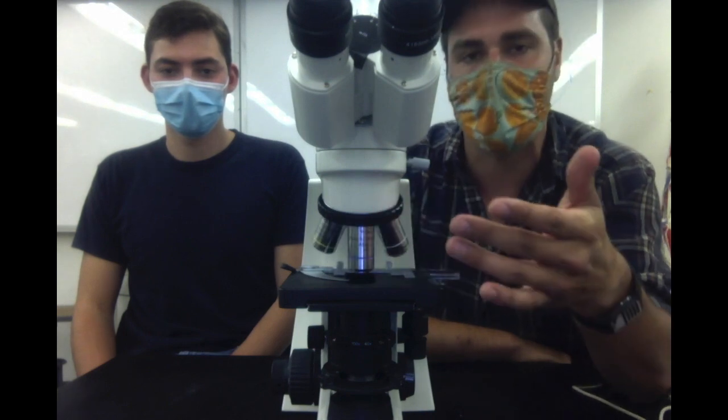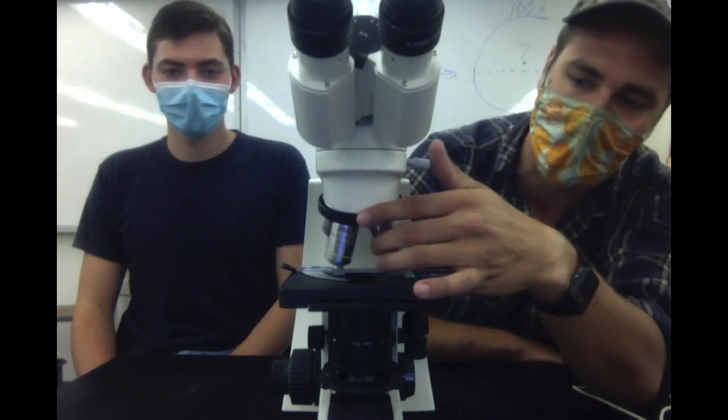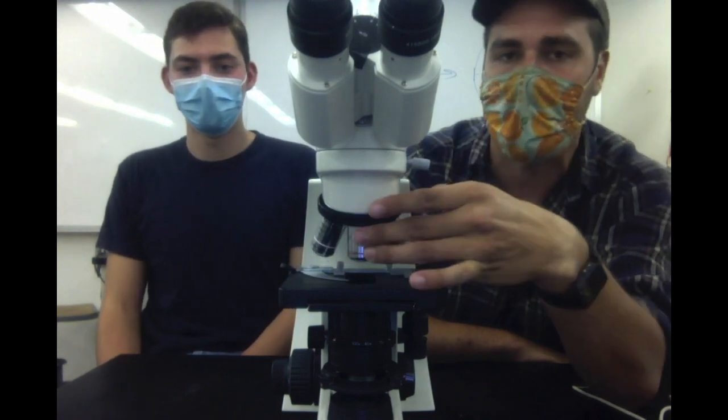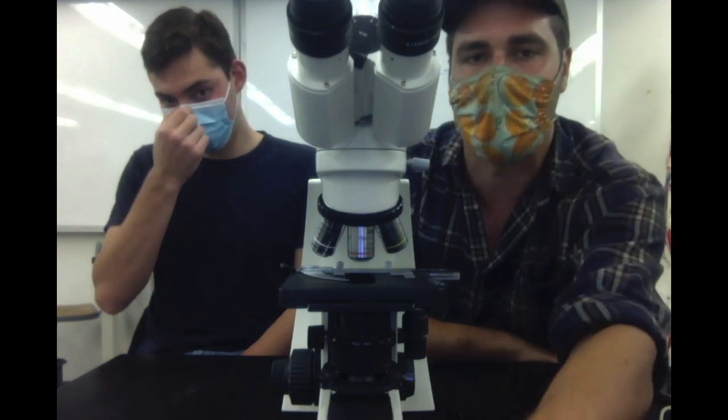We have magnifications here: 40 on the high power, 10 on the low power, and 4 on the scanning. There's going to be something called total magnification. I think we touch on that later, so maybe I won't even mention it.